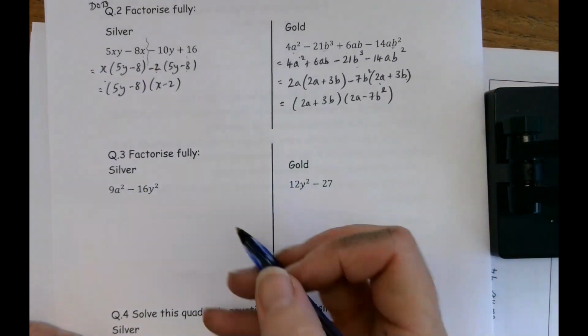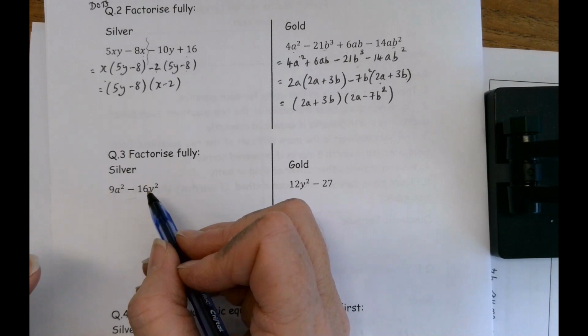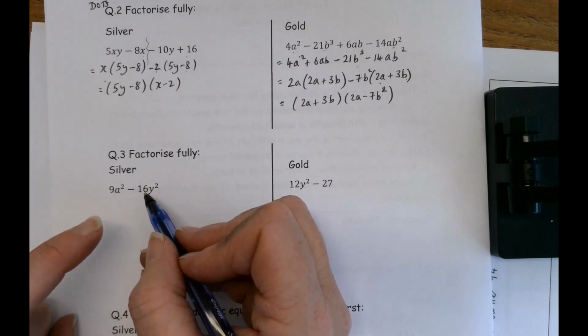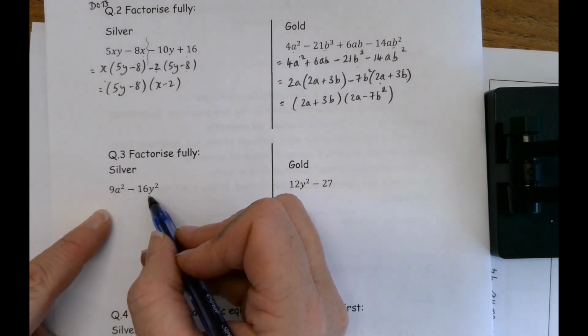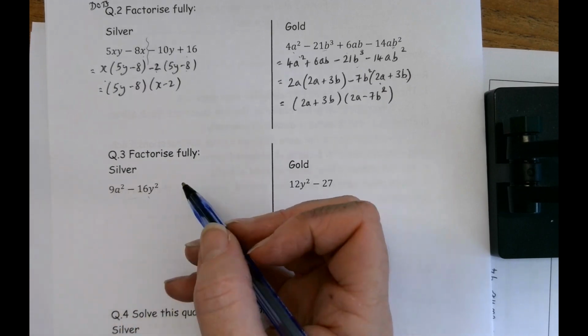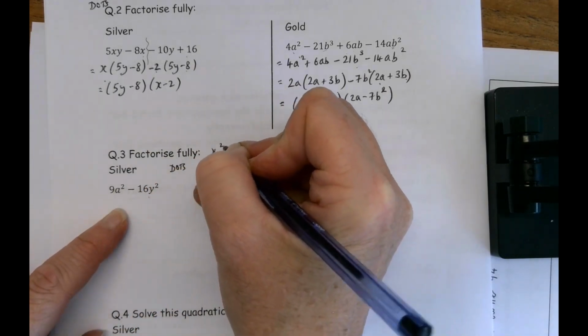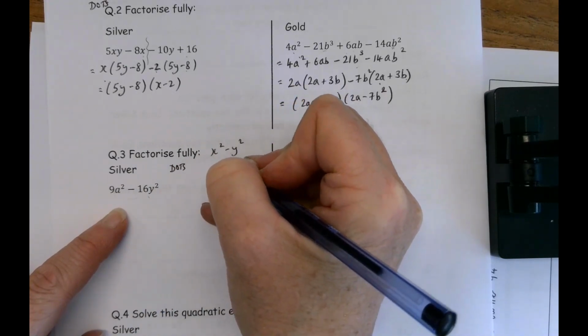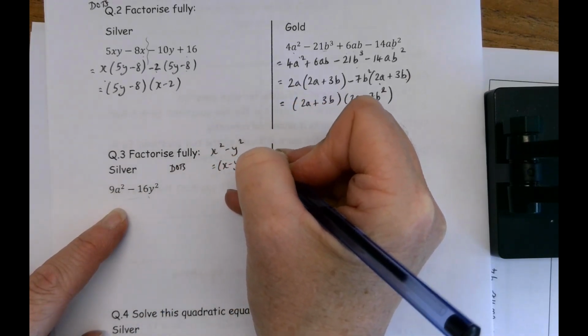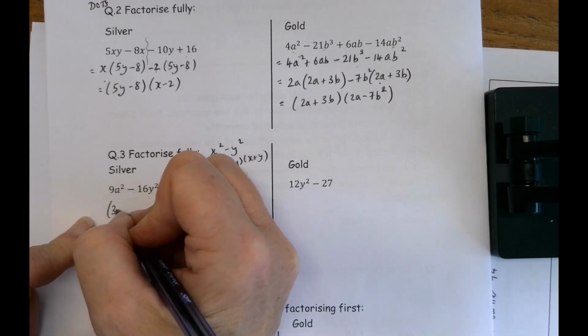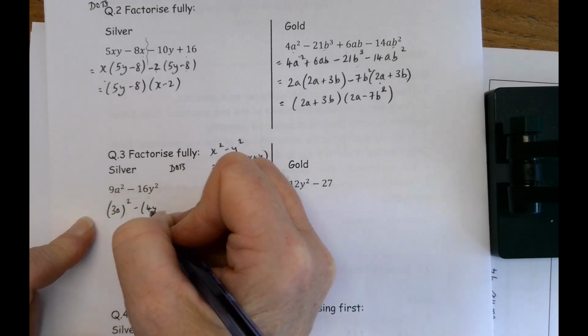Could still do it. Okay, this one. It's not a grouping because there's only 2 terms. It's not a highest common factor because there's nothing in common. So it can either be a trinomial, but there's not 3 things, so it's a difference of two squares. If it's a difference of two squares, remember the factors of x squared minus y squared are x minus y by x plus y. So I've got to make sure that both of these are written as something squared.